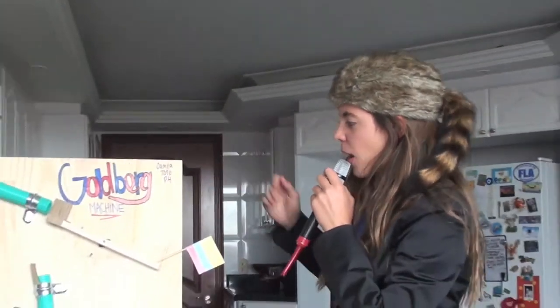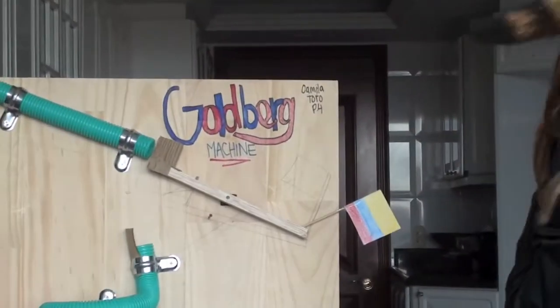Hello everyone! This is my final science project for Mr. Nick's class, for you. So, this is my Goldberg machine. Let's take a look at it.